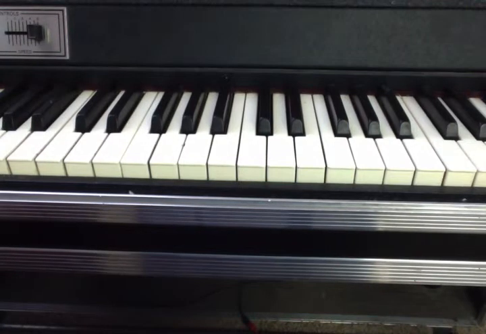Major second is when it's a whole step apart. Minor second is when it's a half step apart. Super simple. Couldn't make it any simpler than that. In fact, we should just end the video now, but I'm just going to give you a couple more examples so you can get a hang of it.